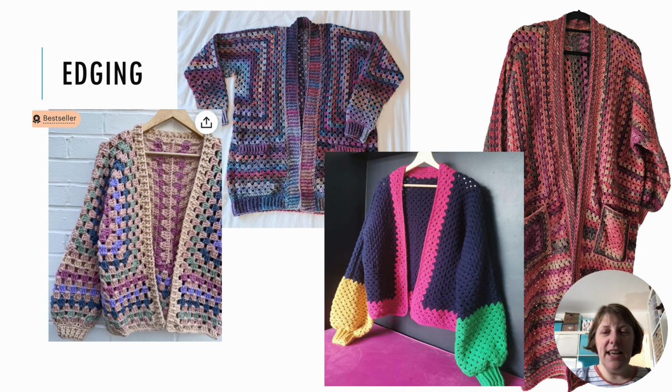Right, so edging. So the edging comes basically from the bottom front, all around your neckline and back down. It'll go around your hood if there is a hood there, and if you want to, you can match it to your cuffs.